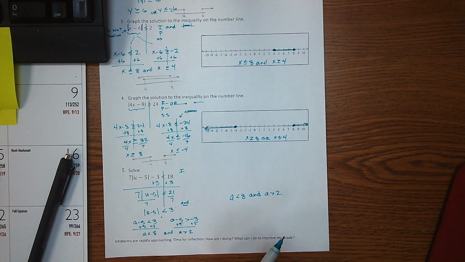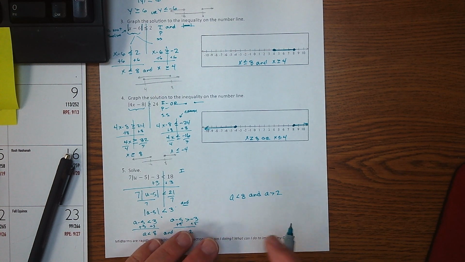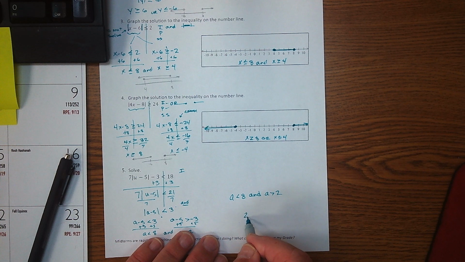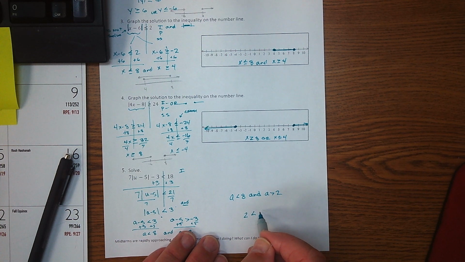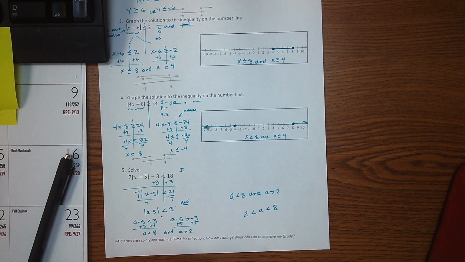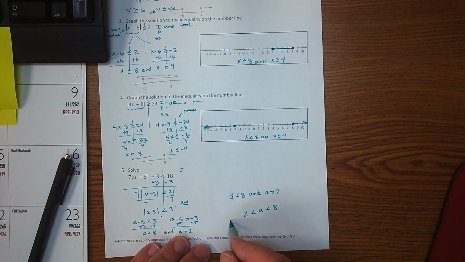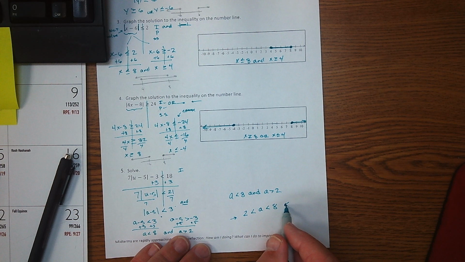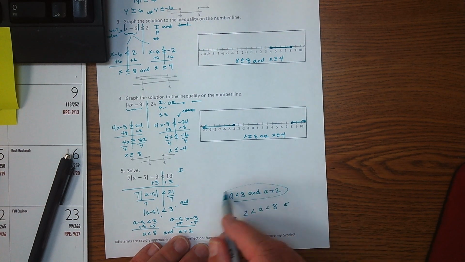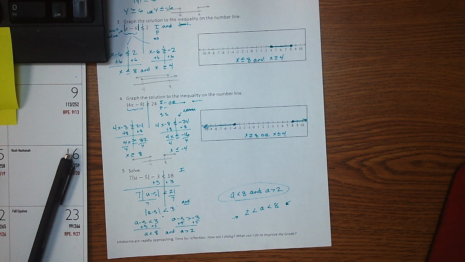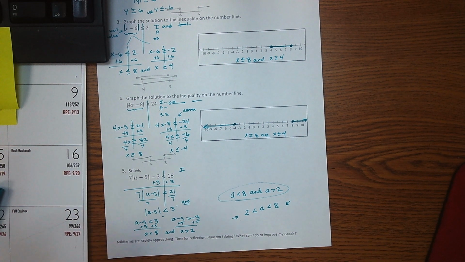Okay? Now, if you're feeling real adventurous, you can put your answer like this. Means the same thing. But if you don't feel like doing that, just do it at the end and you're fine. This is when you get old and brave like me, you can do this. But don't worry about doing that. Do this one. Okay? Okay, questions? All right, what are you waiting for? Get going. Okay?